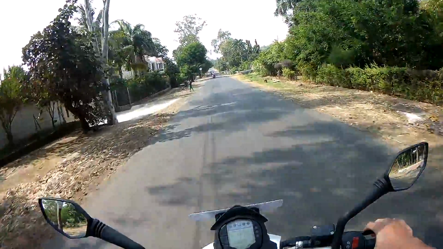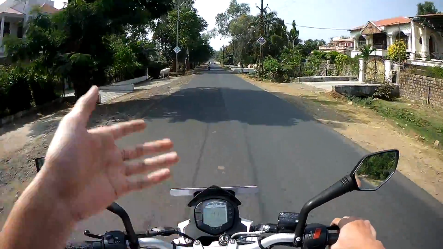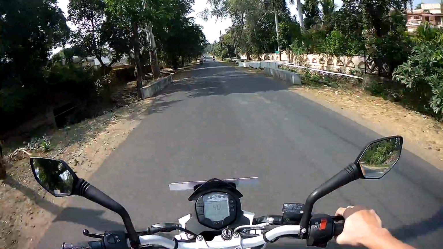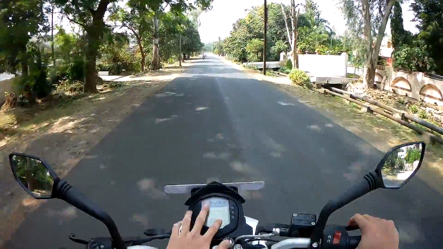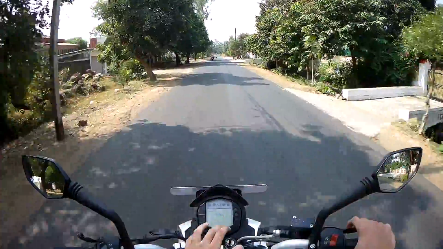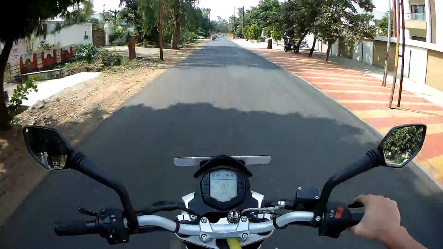Many of you wonder why the NS200 has a higher top speed. Some say 150, some say 160, I don't know how much it goes. So why doesn't this bike go? It literally starts cutting out at 135, 138 kilometers per hour.